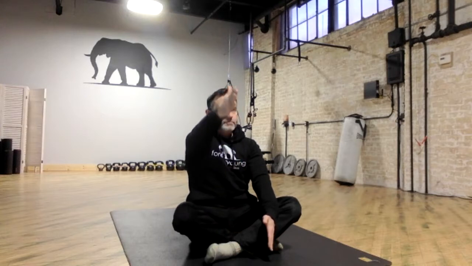Same thing on the other side. Coming up, reaching back. Don't let your shoulders rotate as you're reaching back here. So keep those shoulders square to the front. I'm kind of angled a little bit for you guys so you can see what I'm doing at an angle. Reach back all the way around. Coming around to the front. Woo, shake that tension out.